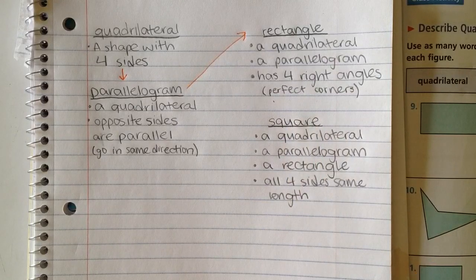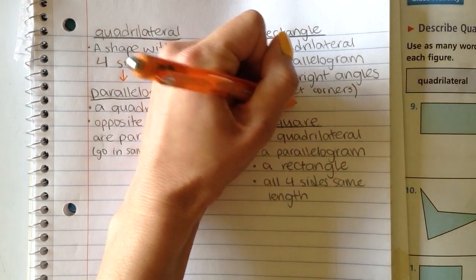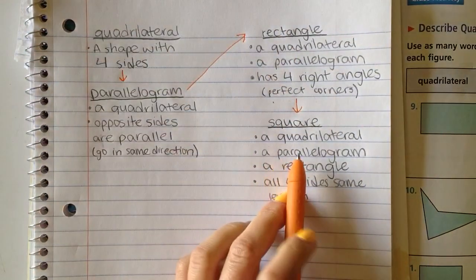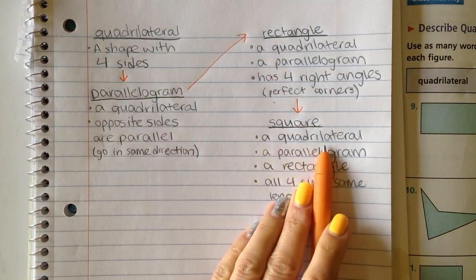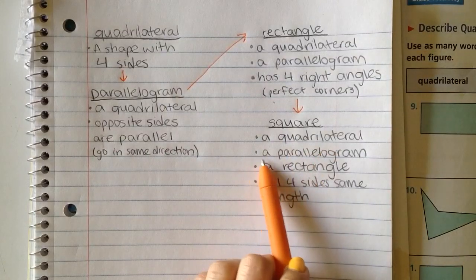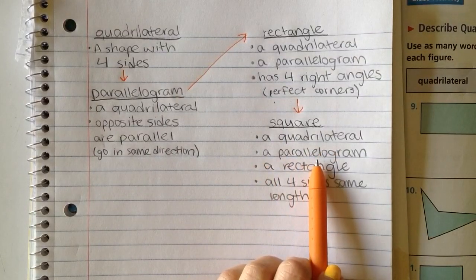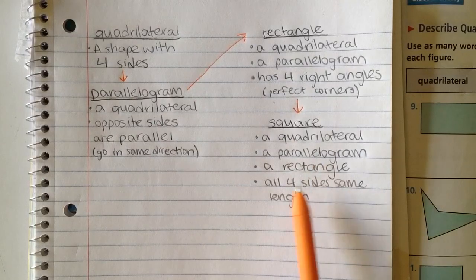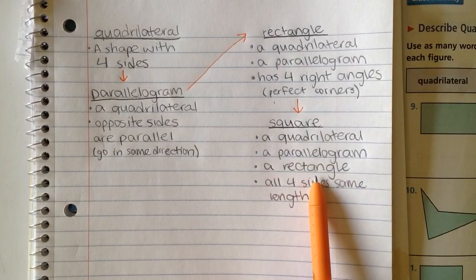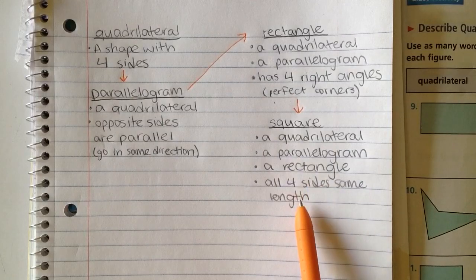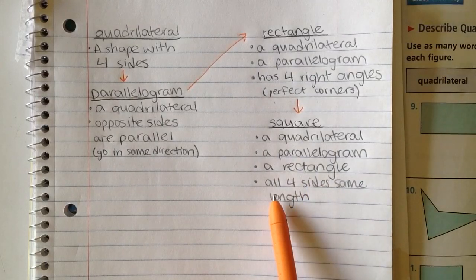And then lastly, it can get even more restricted and become a square. So it is still a quadrilateral, 4 sides. It is still a parallelogram. The opposite sides go in the same direction. It is a rectangle because all the corners have perfect corners, those right angles. But special restriction one more time is that all 4 sides are the same length.